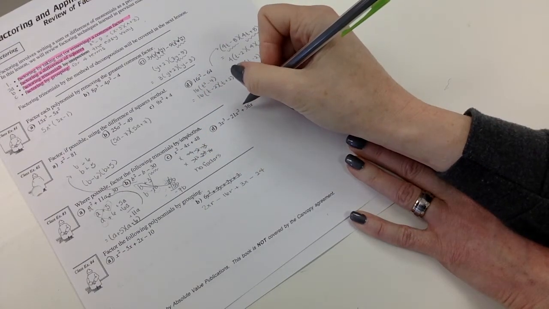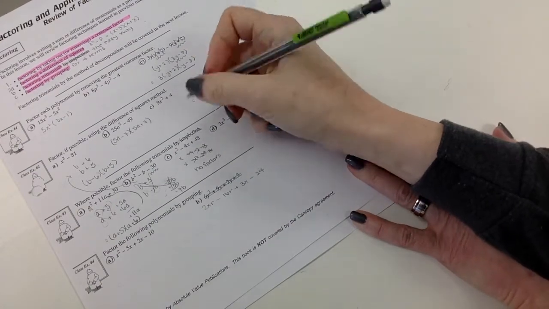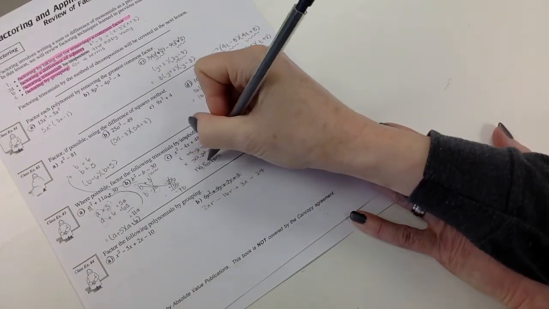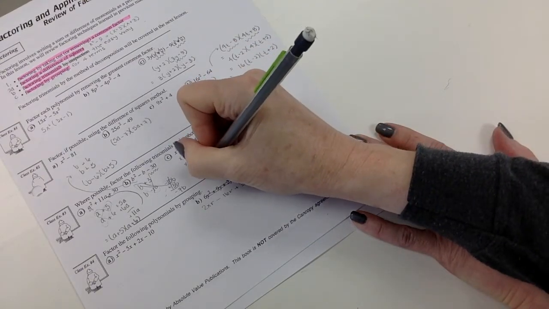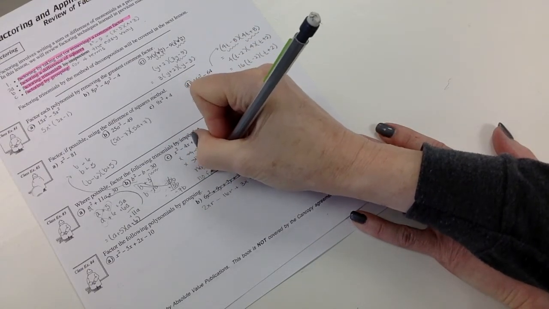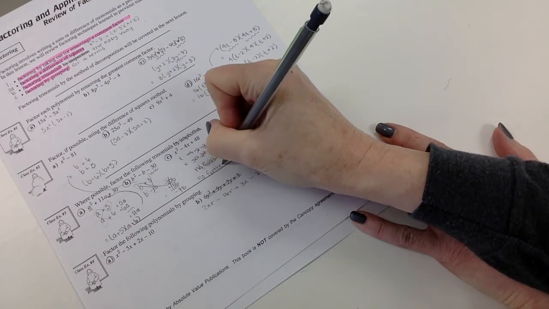Then here, well, should I say no factors really? I guess this is its own factor. No further factoring. How about that? No further factoring.